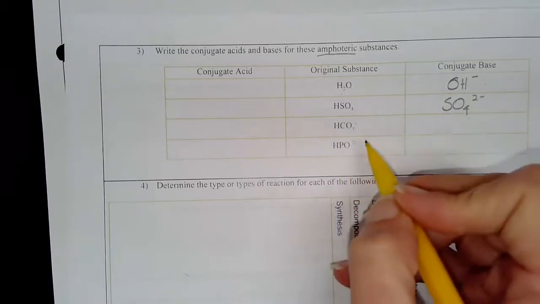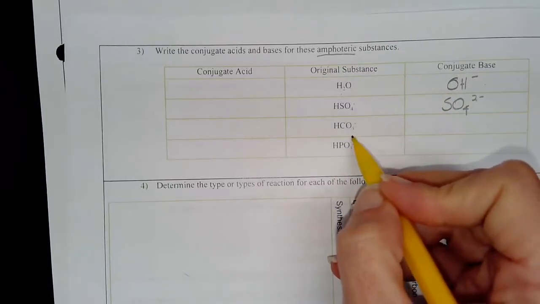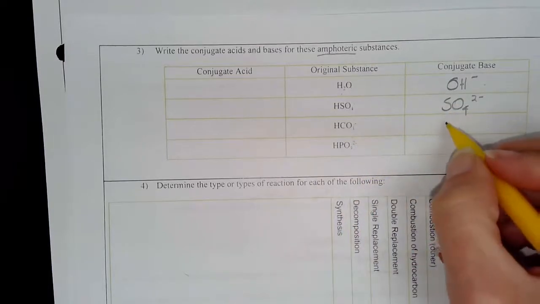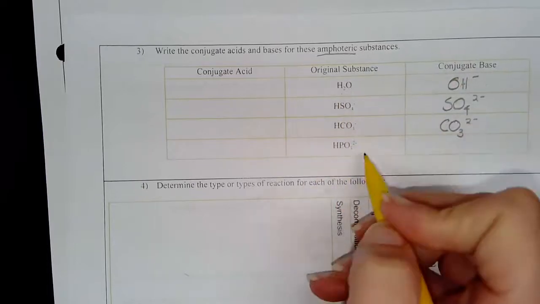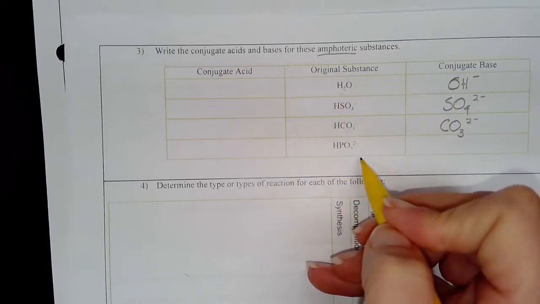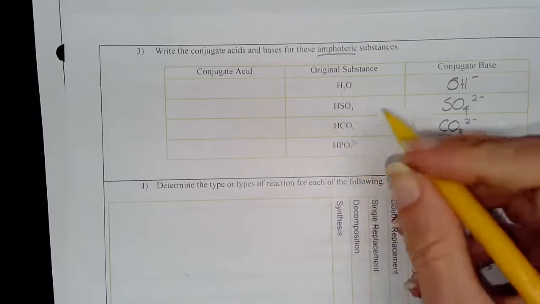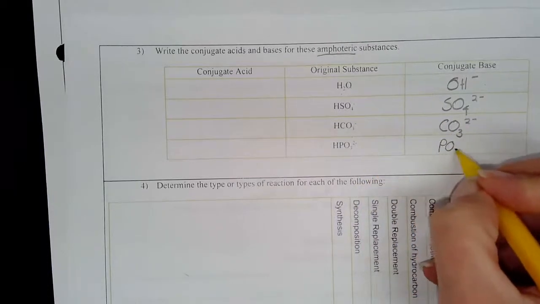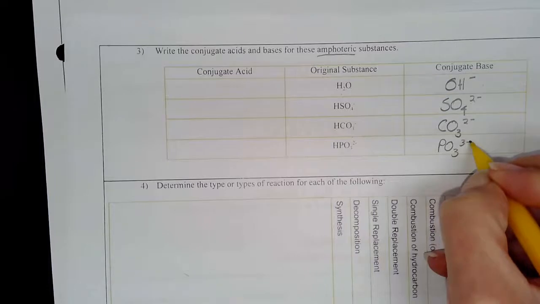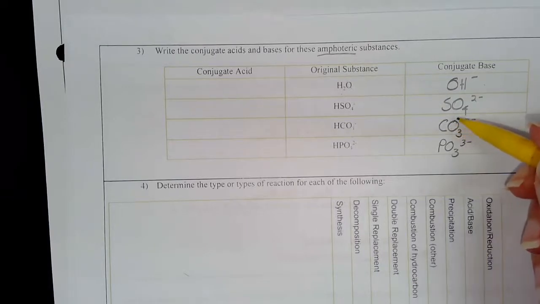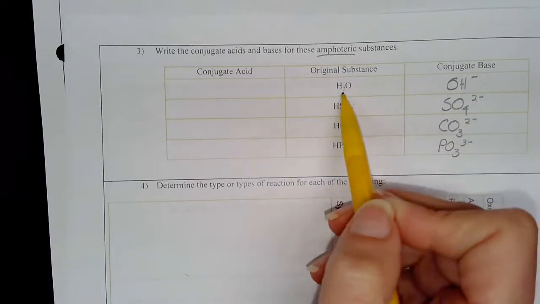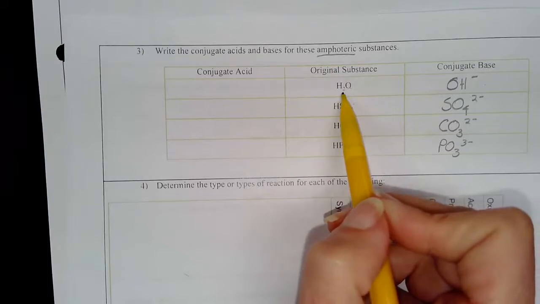And if we take a proton away from hydrogen carbonate ion or the bicarbonate ion, what we're left with is the carbonate ion. And when we take a proton away from the hydrogen phosphate ion, what we're left with is the phosphate ion. Notice that each time the charge is going down by 1 and the number of hydrogens is going down by 1. The conjugate acid is what's formed when this original substance behaves like a base and receives a proton.